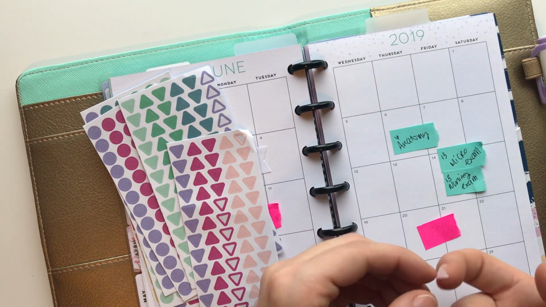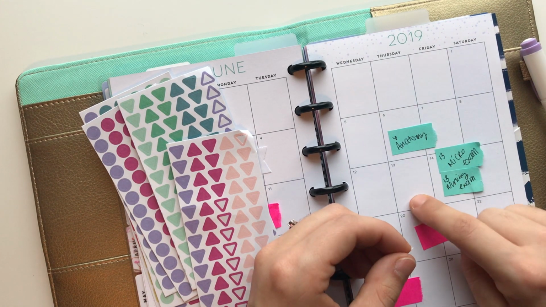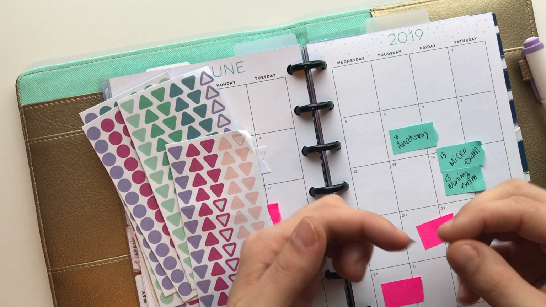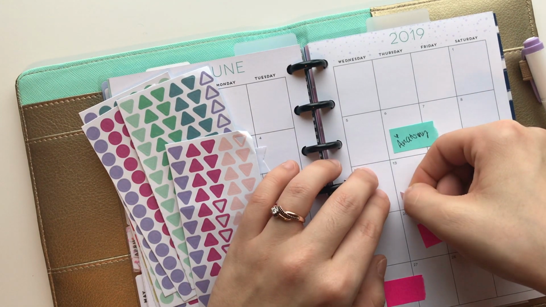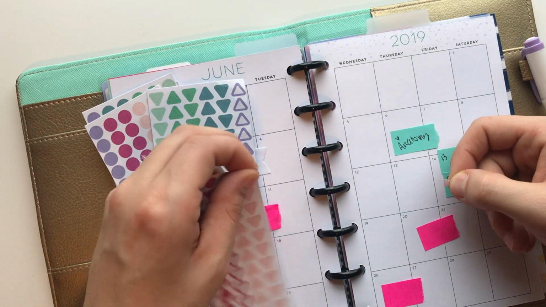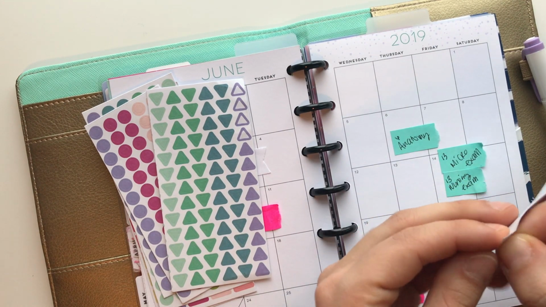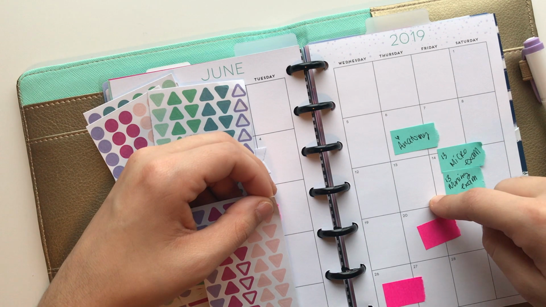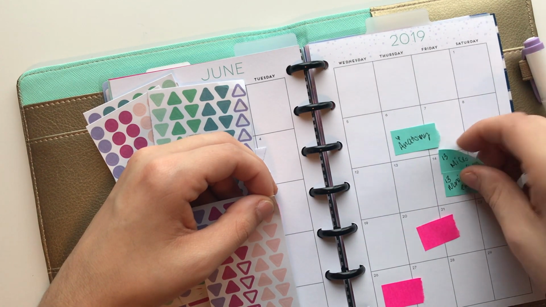Like so. And then see, they both have the 13th on there, so I know if for whatever reason this gets moved somewhere else, I know that that's when it was due. And then I would just put my sticker down, which I'm not actually going to do because I'll be looking at that later, like what the heck was due here? So I would put my sticker down and then I would write what it is that was due or whatever was going on, and that helped tremendously.